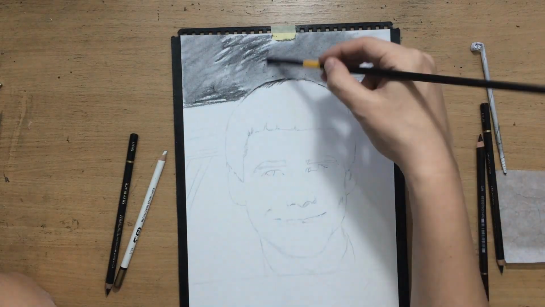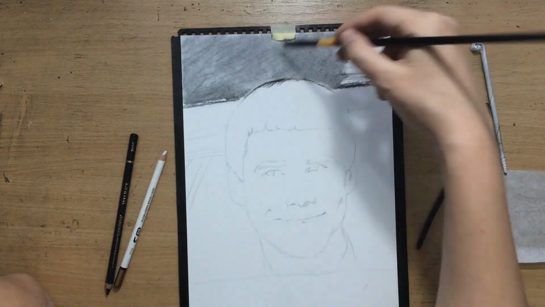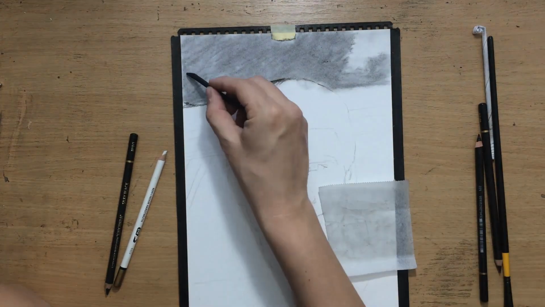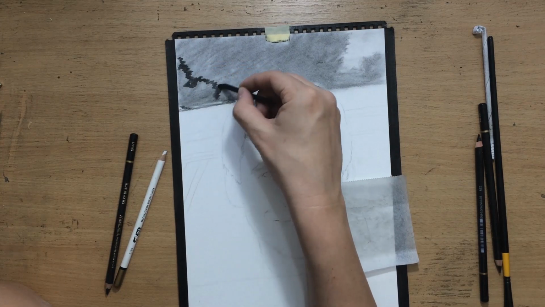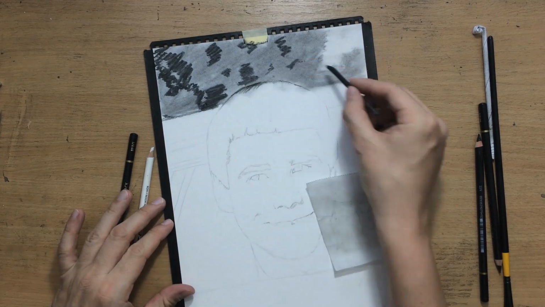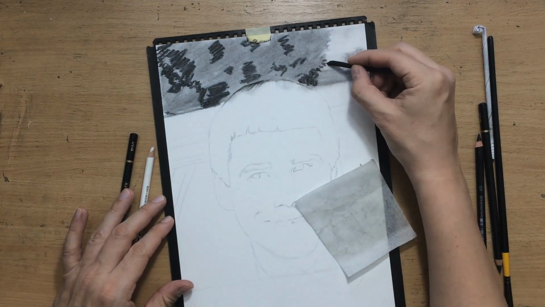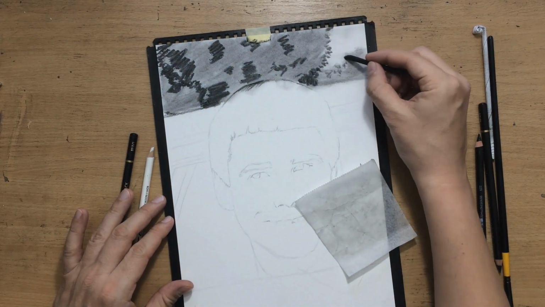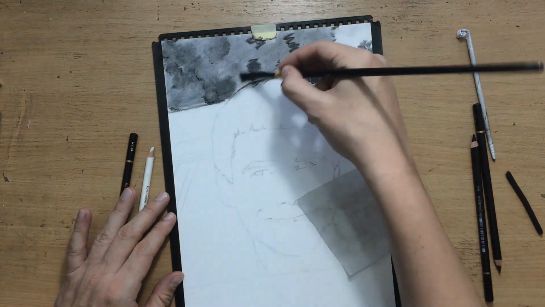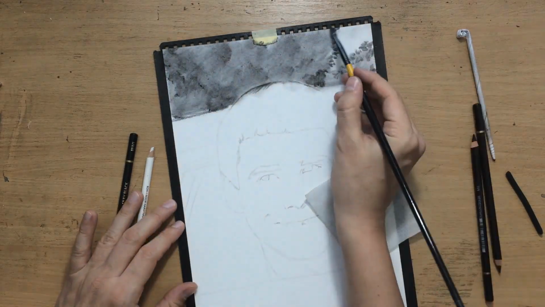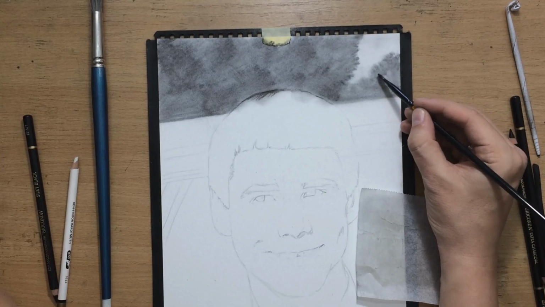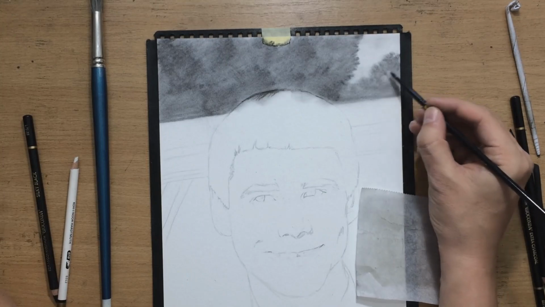Now the background here at the top is some kind of out of focus foliage, like some bushes and some trees which are behind the car. So I'm going to simplify this a little bit and just create some suggestions of the shapes of leaves and some variation in tone to make it look like there are some lighter areas and some darker areas, some shadow areas in the foliage.